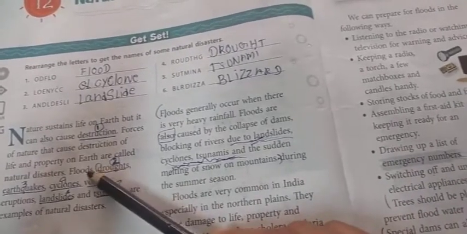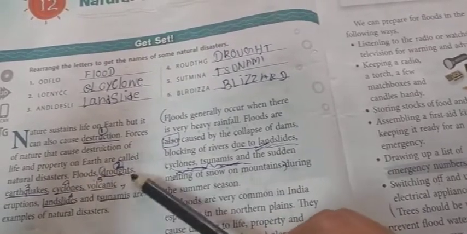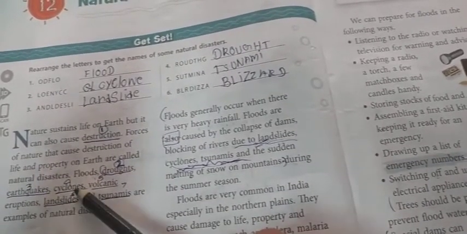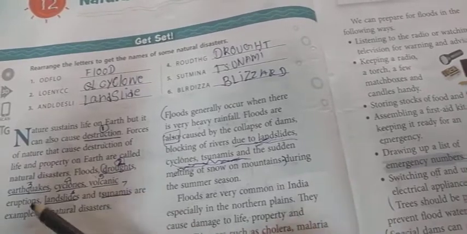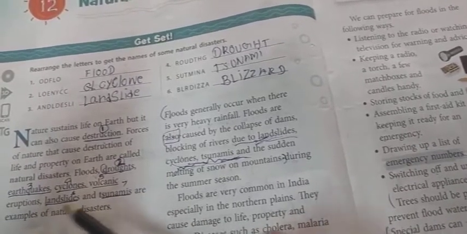Shall we see one by one again? Floods, droughts, earthquakes, cyclones, volcanic eruptions, landslides, tsunamis. Let's see one by one in this video.